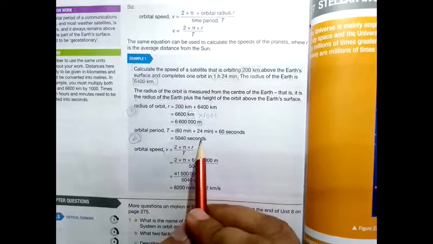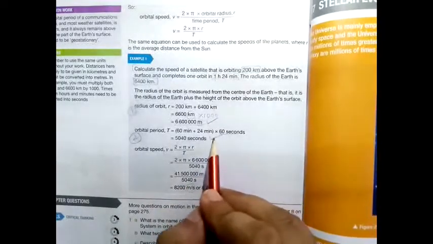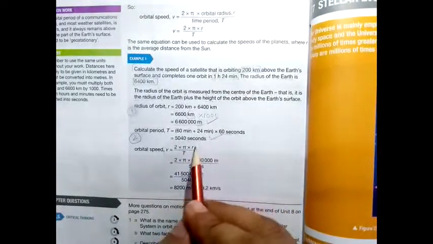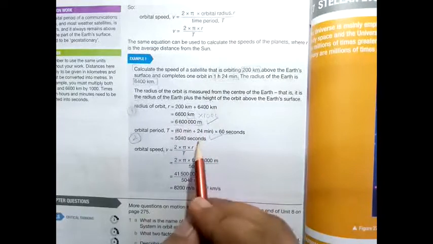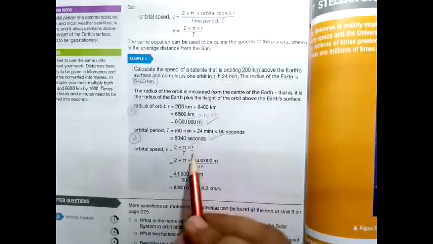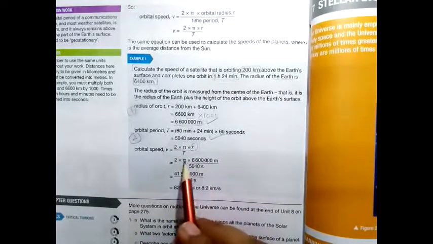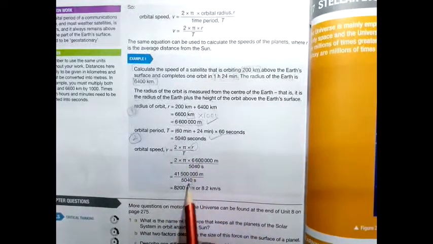This gives 5,040 seconds. Now you have to substitute these values in the formula. This is your r, and this is your t. When you substitute these values and simplify, you get your final answer, which is 8200 meters per second.